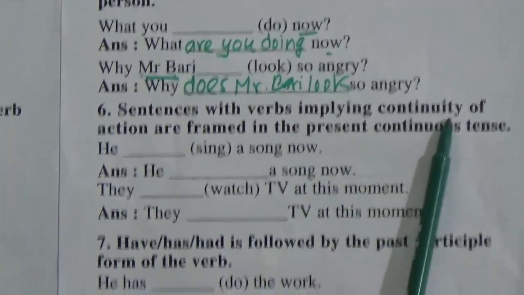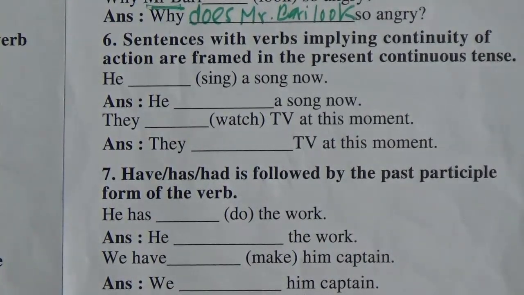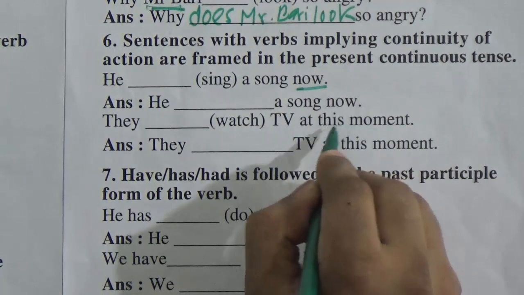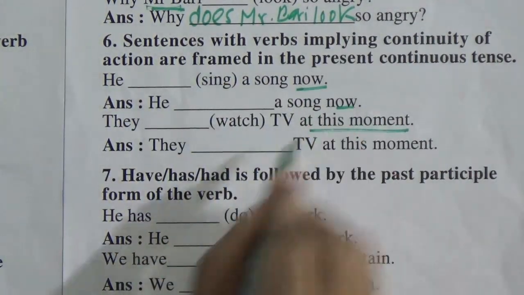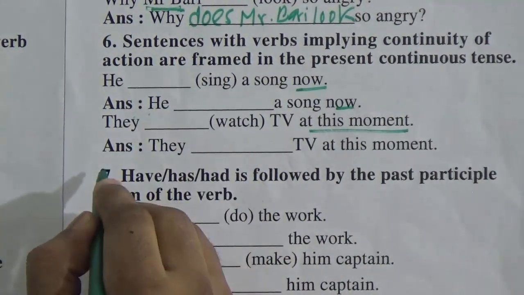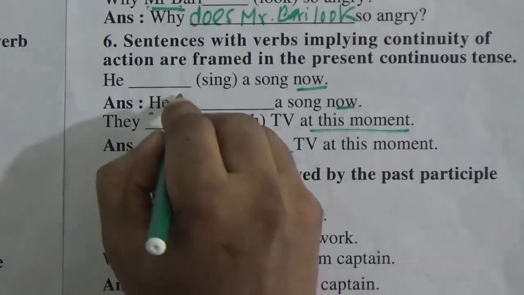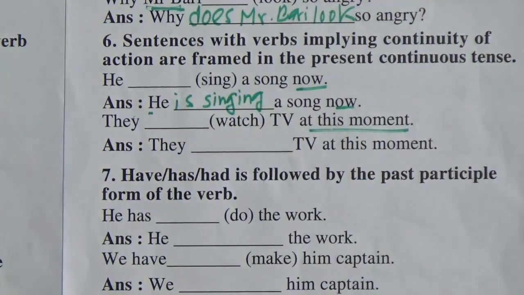Rule number 6. Sentences with verbs implying continuity of action are framed in the present continuous tense. If a sentence contains now, at present, at this moment, we have to make it present continuous tense. So, he sing a song now. As now is given, we make it present continuous. After the subject comes am, is, are. He is third person singular, so we add is, plus main verb plus ing. He is singing a song now.